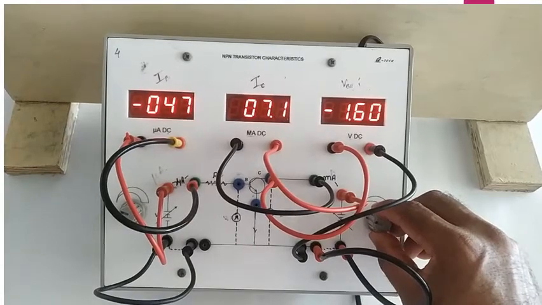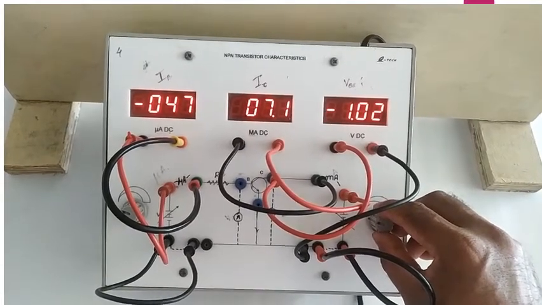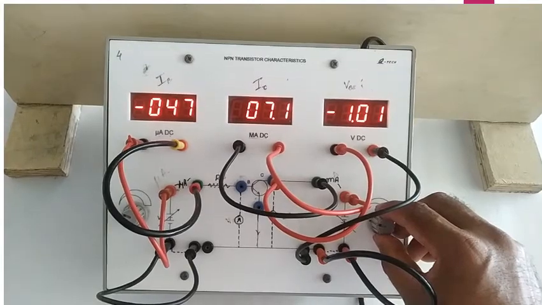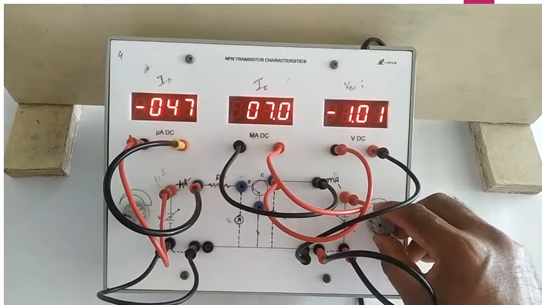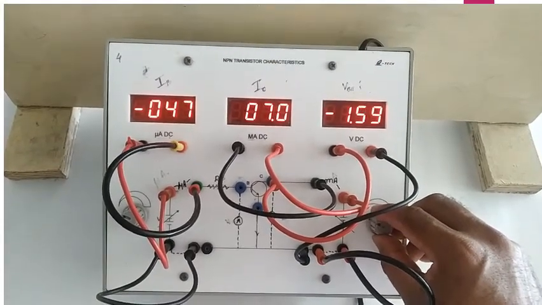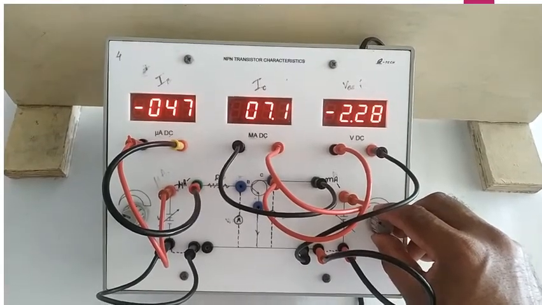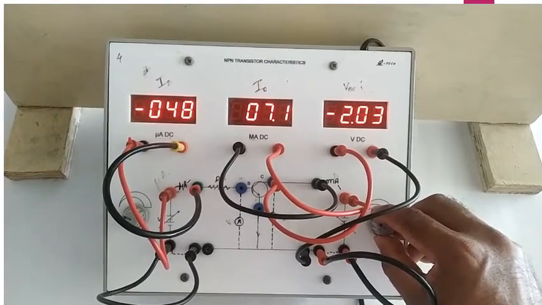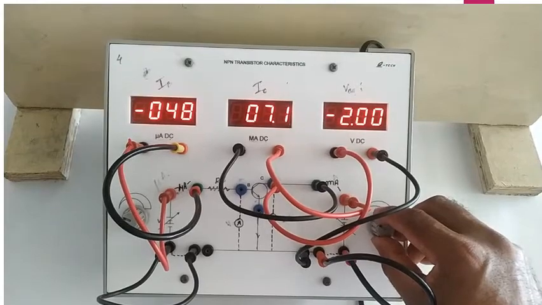Upon that you have to vary in steps of 1 volt. 1 volt is 7.1. Next is 2 volts. For 2 volts, 7.1 only.